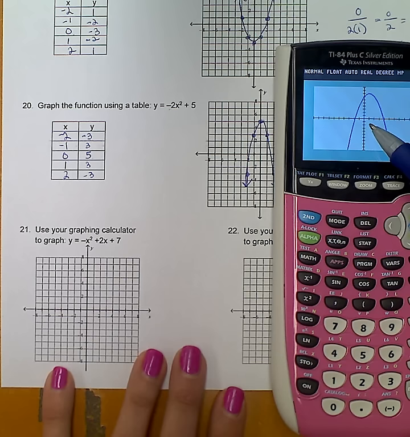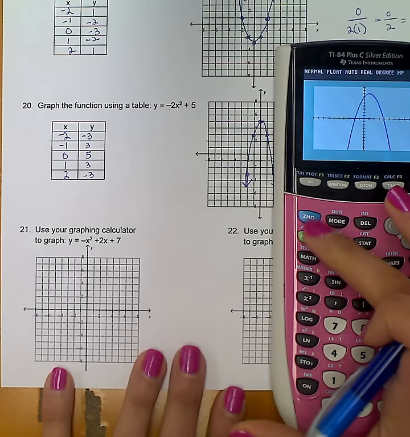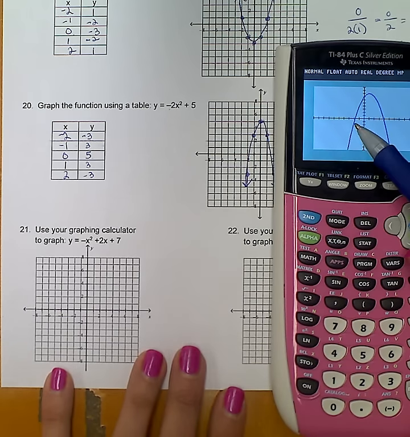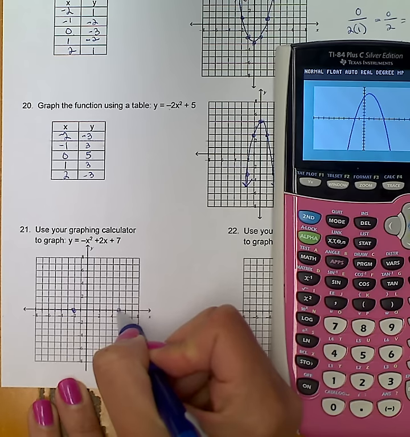So it looks to me like it's over at, I'm trying to tell, is it probably 1.8 or 1.9? Well here we can also tell it's passing through my x-axis at -2 and +5. So I can put those down, -2 and +5.